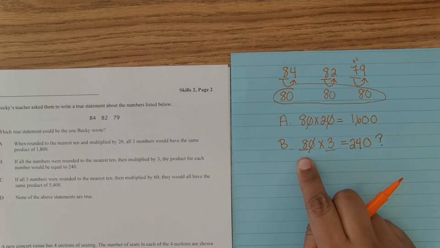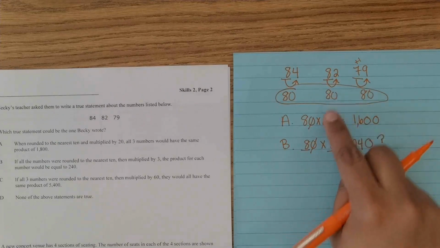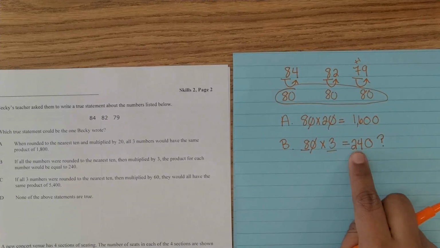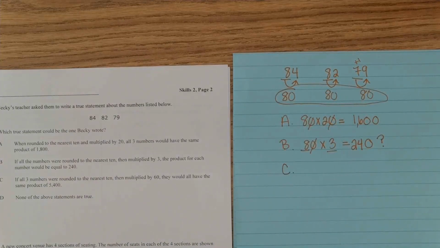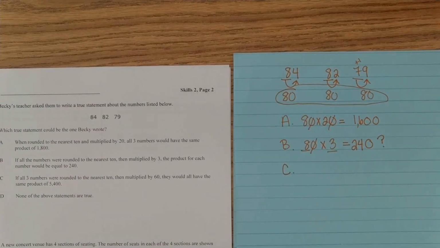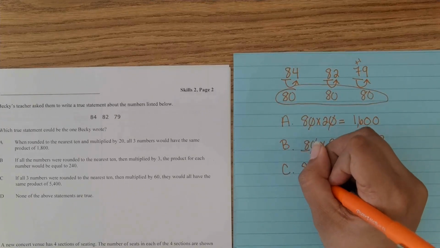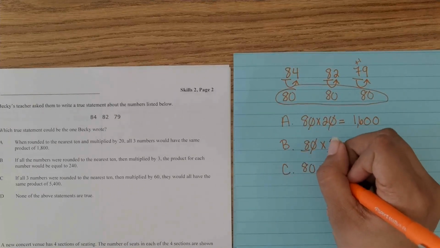Remember, all of them are 80, so even if I multiply this times 3, this times 3, this times 3, they should all equal 240. Now let's look at C. If all 3 numbers were rounded to the nearest 10 and multiplied by 60, then they would all have the same product of 5,400. So let's check that. Again, I'm doing 80 multiplied by 60.